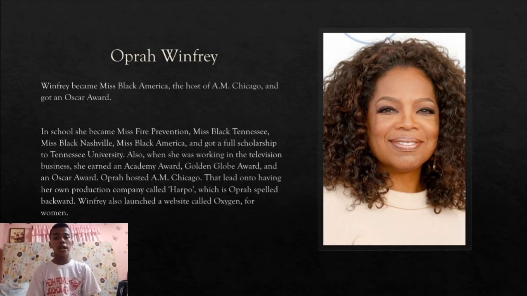Oprah hosted AM Chicago, which led to her having her own production company called Harpo, which is Oprah spelled backward. Winfrey also launched a website called Oxygen for Women.